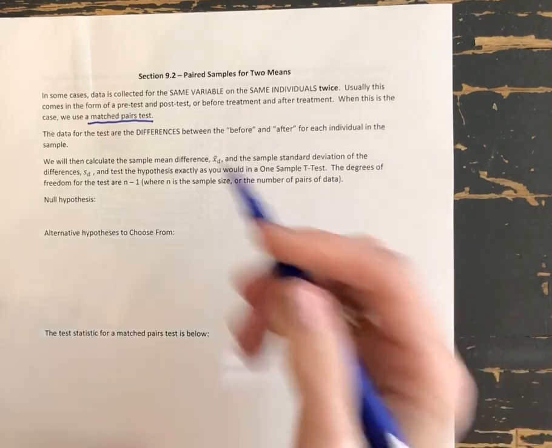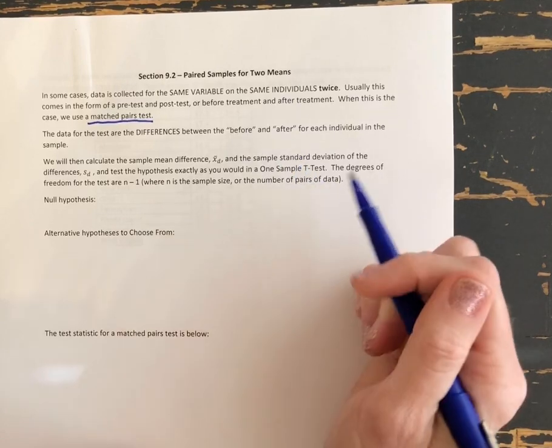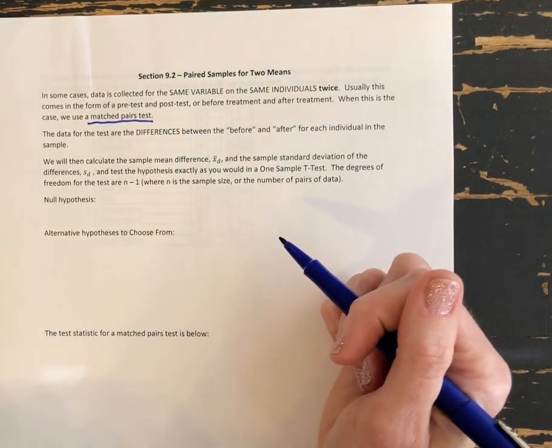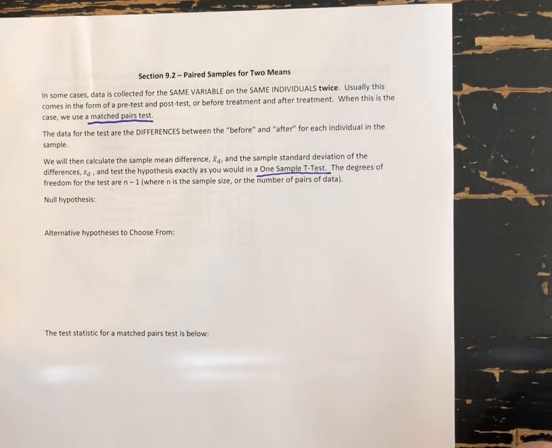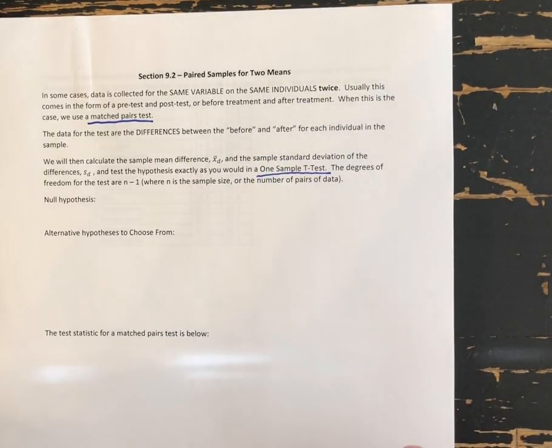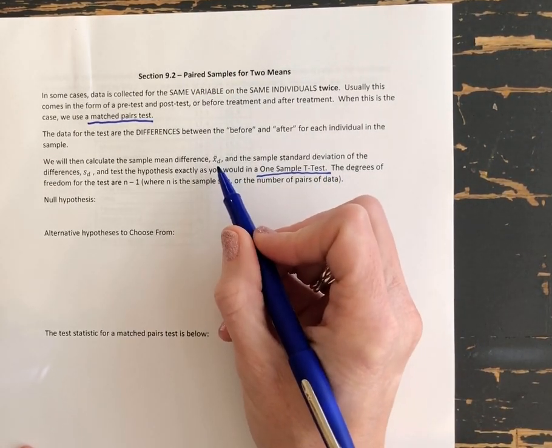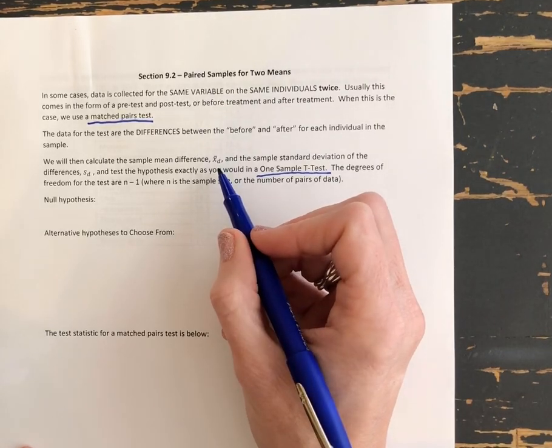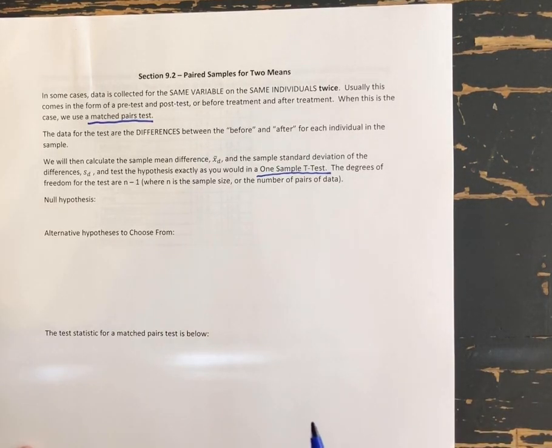And the data for a matched pairs test is going to be the differences between the before and the after for each individual. So this ends up actually being just a one sample t-test that we learned back in chapter 7. But I'm going to show you the process of how we would find those before and after differences and what the test would look like. So we're going to use this little subscript here of a lowercase d. That just means we're looking at differences, so differences between before and after, rather than a single individual value.